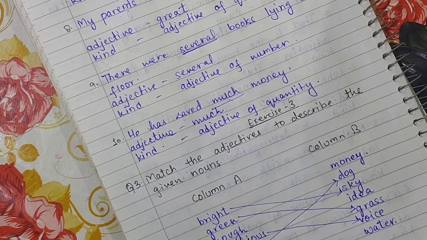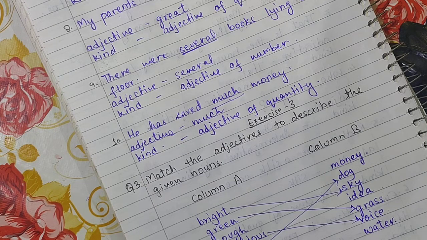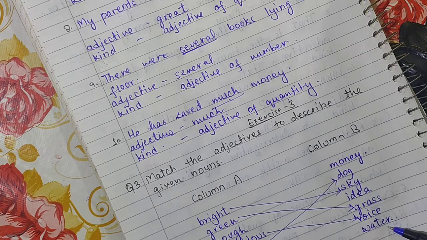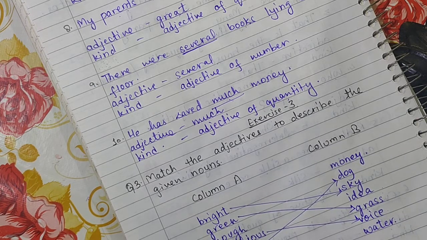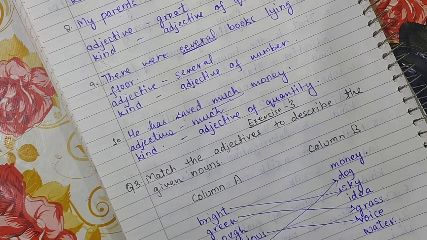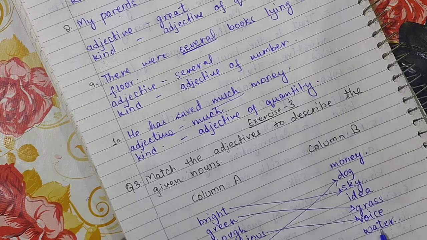Now the next adjective is some. Some is also an adjective which is used to describe an uncountable noun. So you already know that there are two uncountable nouns here in column B. One was money and another was water. All right, so now we can do enough and some. We can match some with money or some with water also.